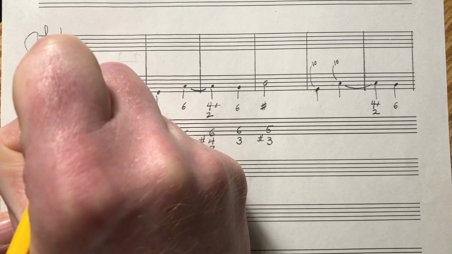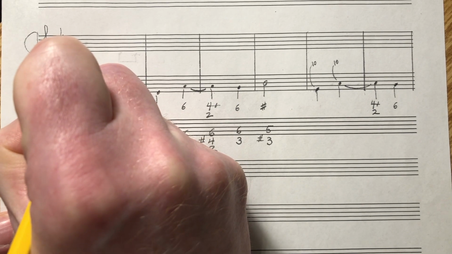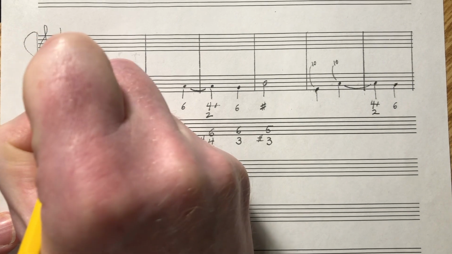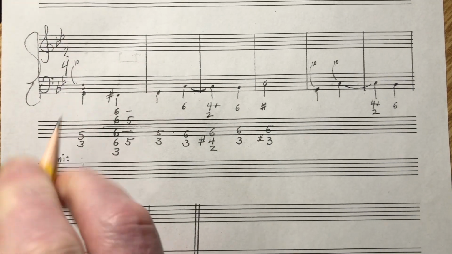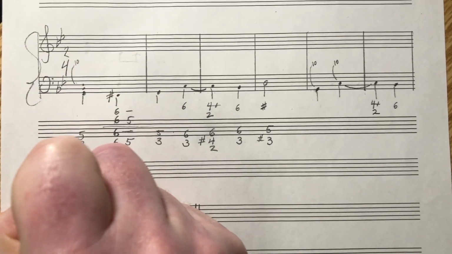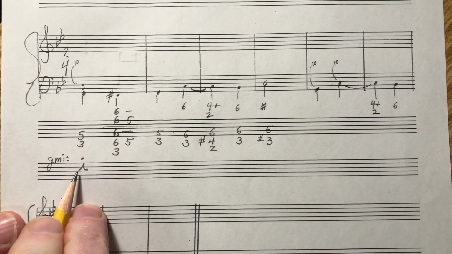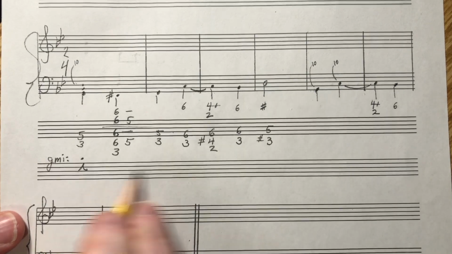I'm going to just put these as little dots on the bass staff. We won't really harmonize it this way, but there's a fifth and a third above the G, and now we can quickly recognize that that is a 1 chord. So we're in G minor, and we've started our modern Roman numeral analysis. It'll go on this level here.